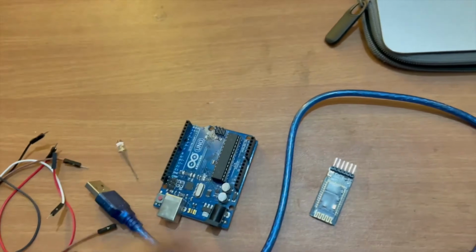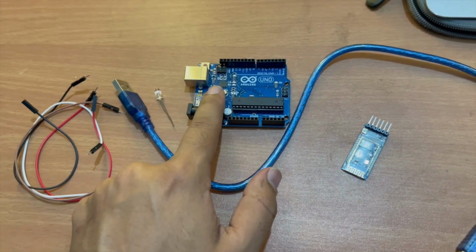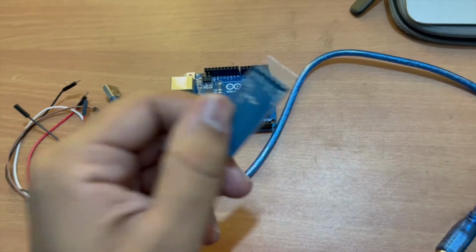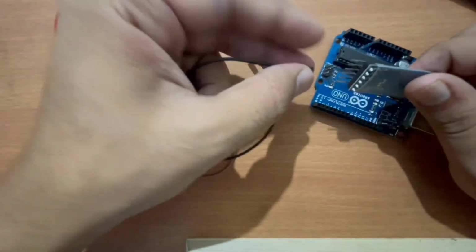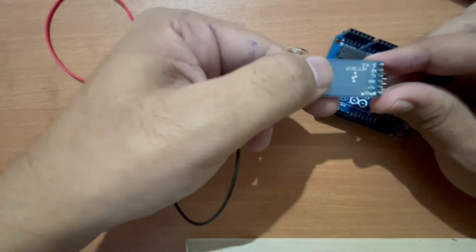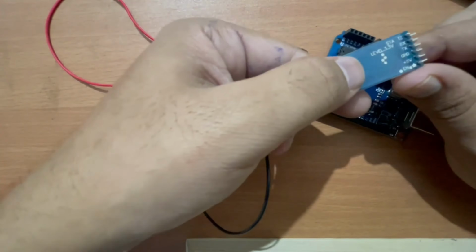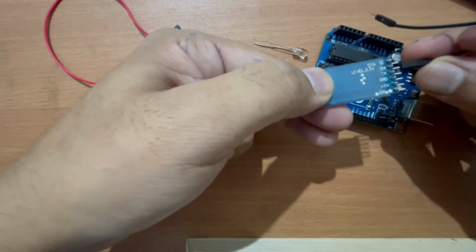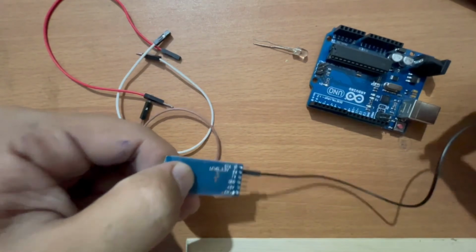First of all, I will use my Arduino Uno here, and now I'm going to connect this Arduino Uno with my Bluetooth module. I have to just connect this one to here. Now, as you can see here, 5 pins. Let me tell you these are RX, TX, GND and plus 5 volt. I will connect the first wire to this RX, and then I will connect this one to here, to the TX.